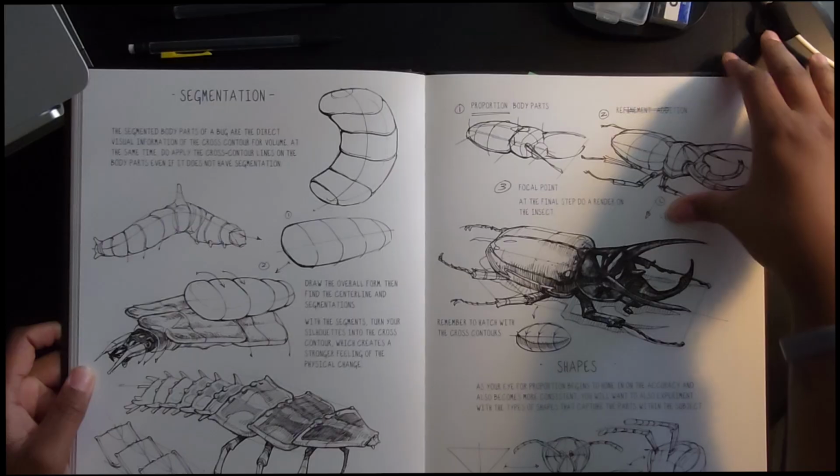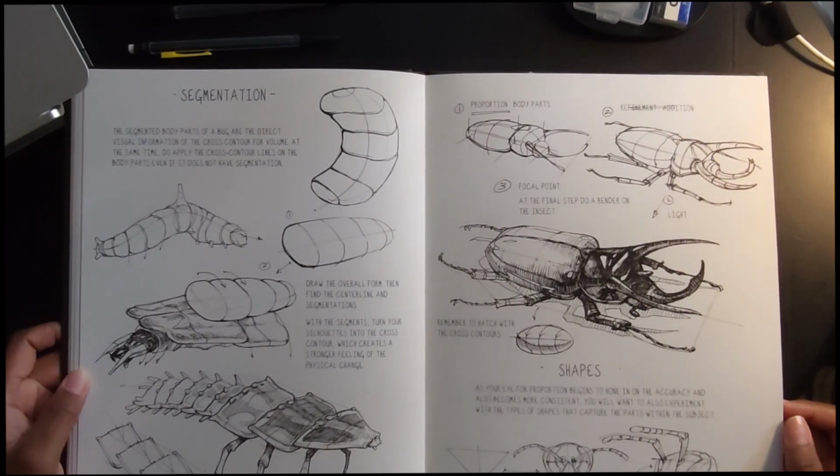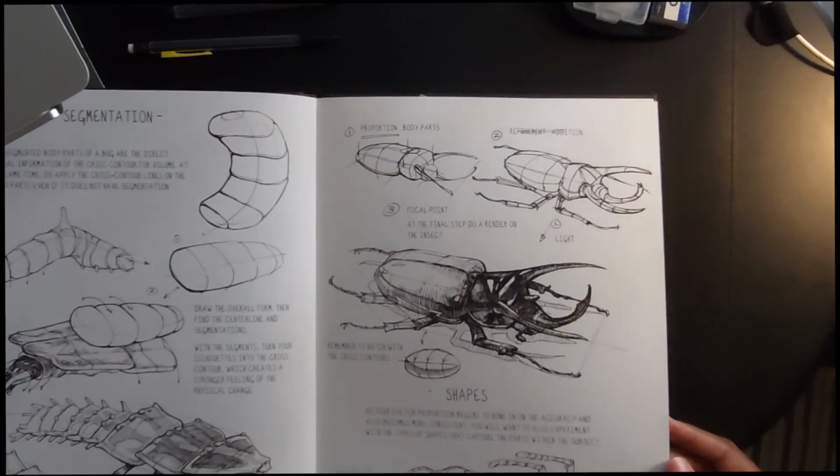And I'm not a big bug person. I don't like bugs, bro. So yeah, I've been avoiding this one for sure.